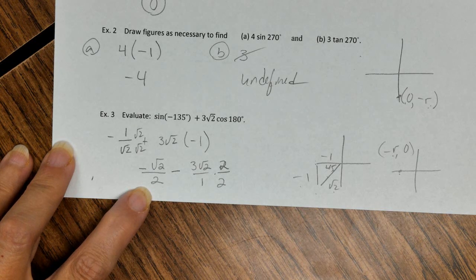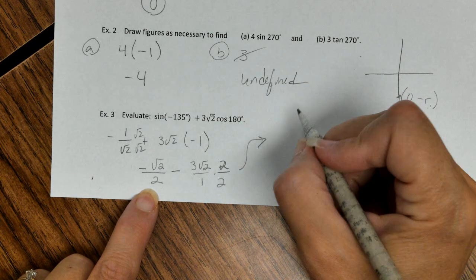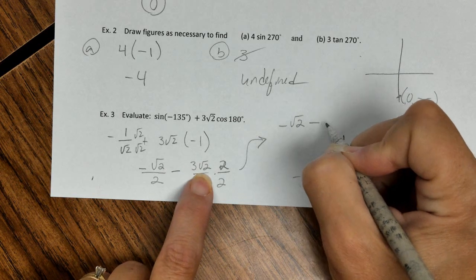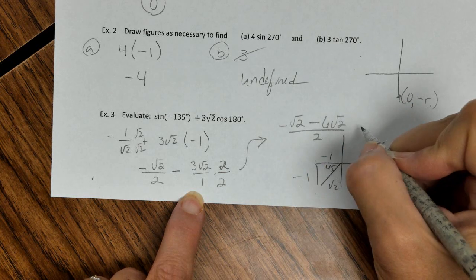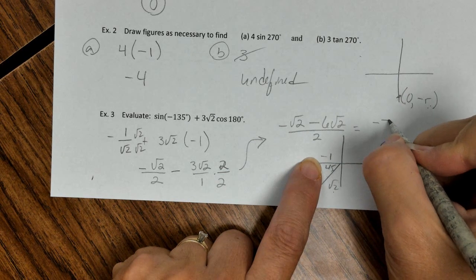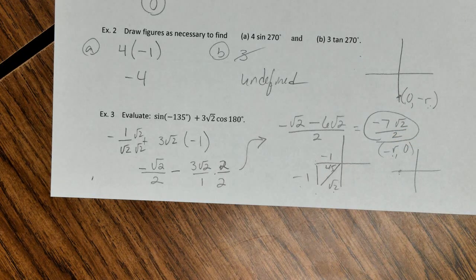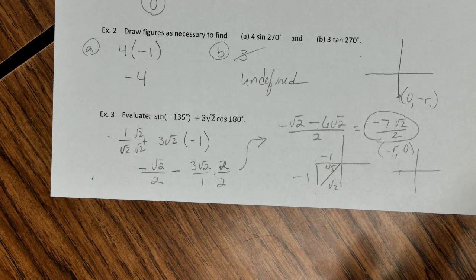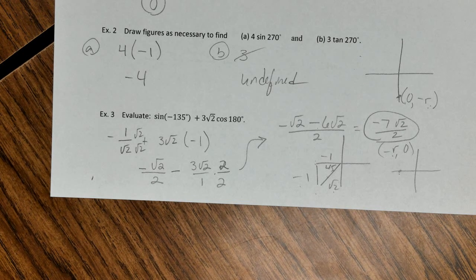I didn't give myself a lot of room here. So I have negative root 2 minus 6 root 2 all over 2, which would be negative 7 root 2 over 2. Sorry, I should have made my drawings somewhere else. But that's the answer. And that was the last example. It might take a little getting used to, but I think you're going to like these. I hope you do.